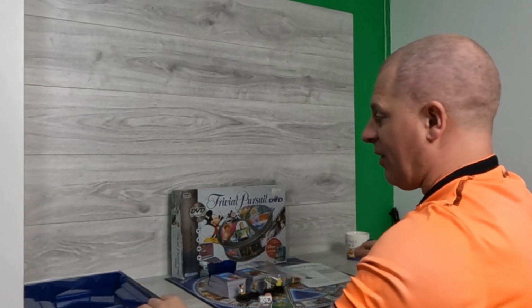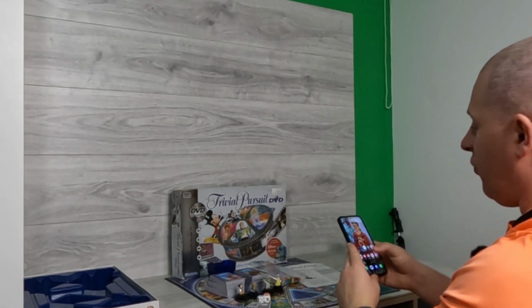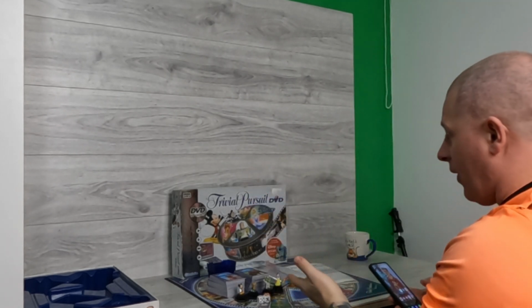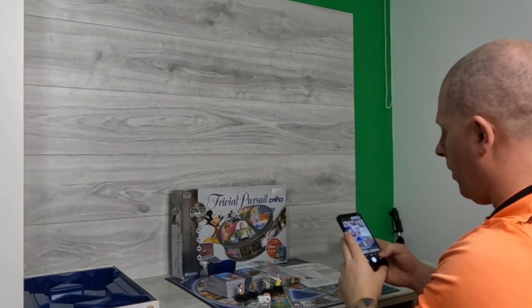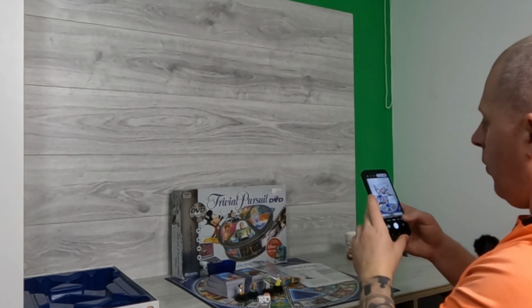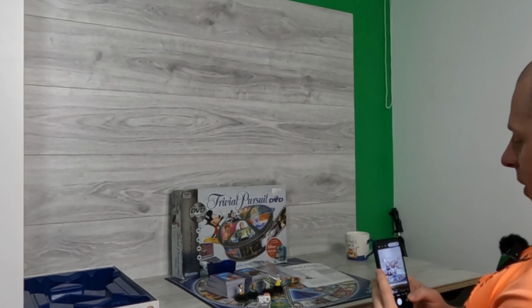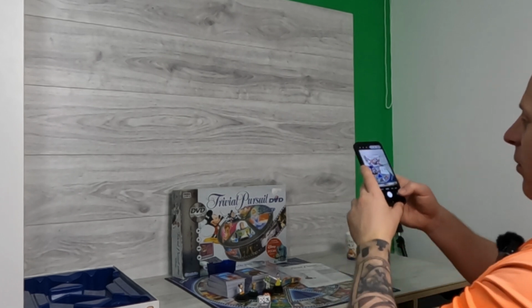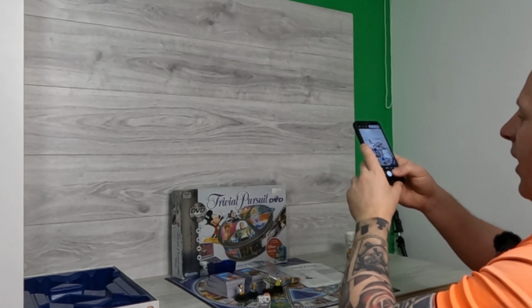So that would be how to take the picture. Obviously get a good spotlight. As you can see, I'm lit up because the spotlight is behind me. It's showing that. And then I would go on the camera and I would make sure it's not flat like that, because it doesn't look as good. So I'd take it from a bird's eye view and then take a picture.